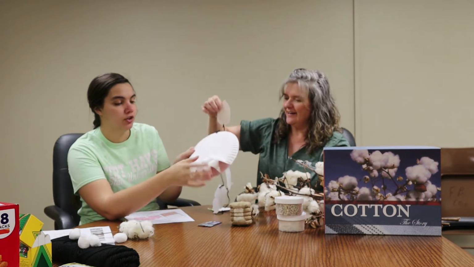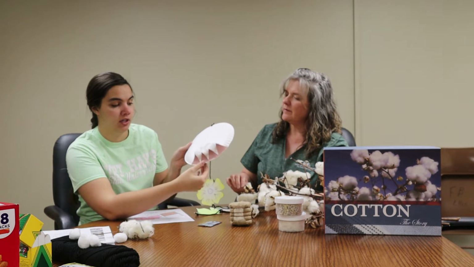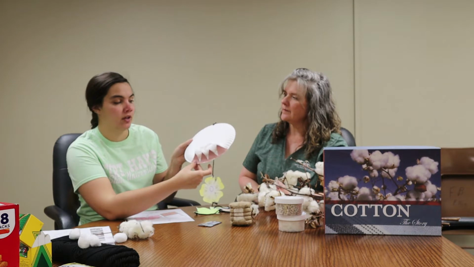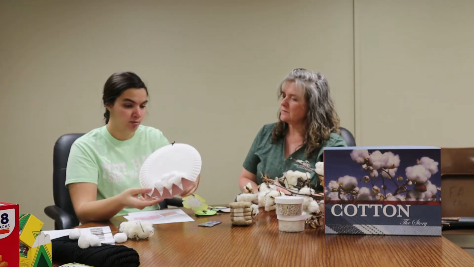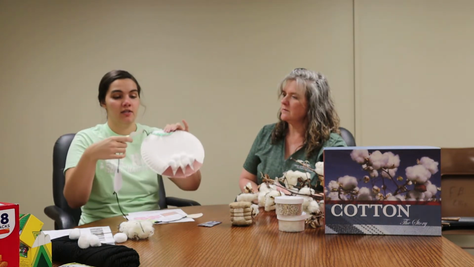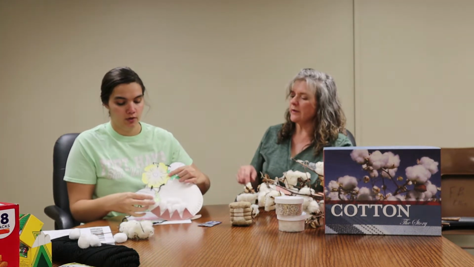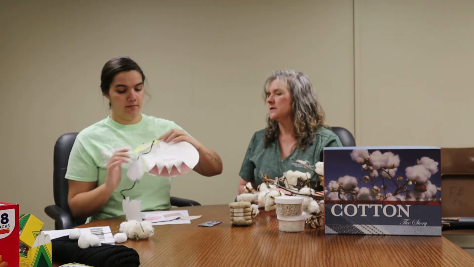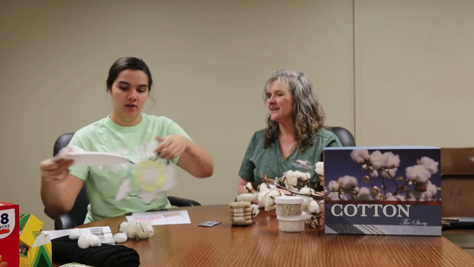I would suggest gluing the cotton balls on and then stapling the leaves on the bottom instead of gluing them, just so they stay. And then for preschool, same thing, but to make yours a little bit easier, you can do everything the same except instead of yarn, just staple yours all around the plate. Okay, that would be easier for them. Yeah, easier for the teachers, just easier than having to tie yarn all the way around.